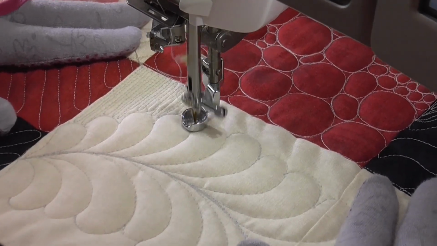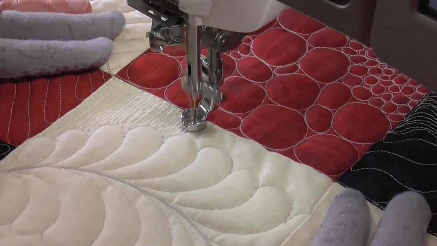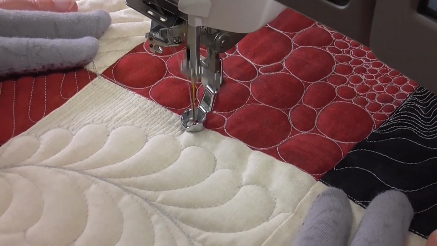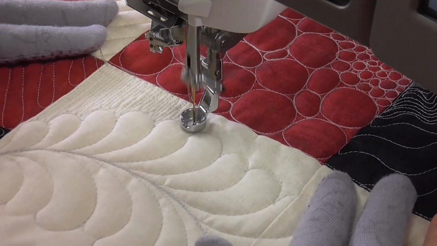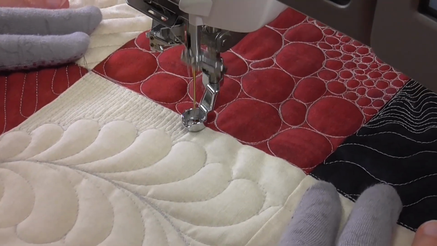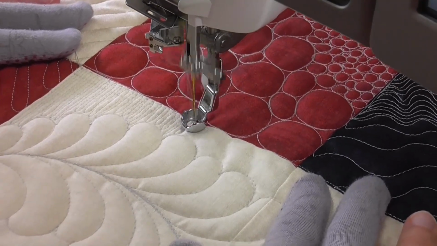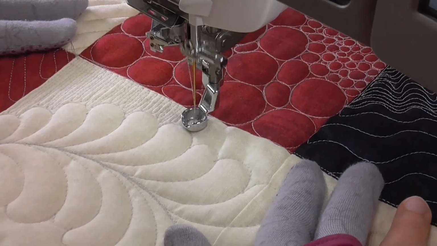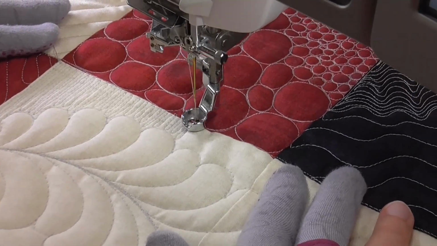So this matchstick quilting takes some time. We want to have nice small intervals and not change them too much. So take it slow. The stitches can be a little bit smaller here, that's fine. It will add to the dense texture.